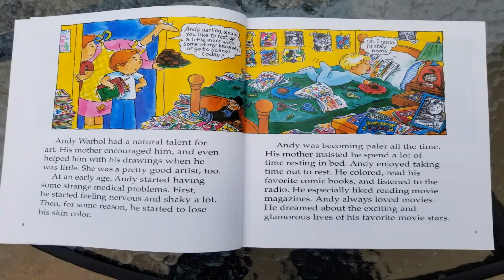So his mom insisted that he spend a lot of time resting in bed. He enjoyed taking time out to rest. He colored, he read his favorite comic books, he listened to the radio, and he especially liked reading movie magazines. He always loved movies. He dreamed about the exciting and glamorous lives of his favorite movie stars. And this is just a drawing of what he would be doing in his room. Check that out. Pretty easy.